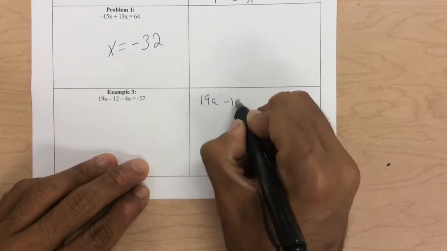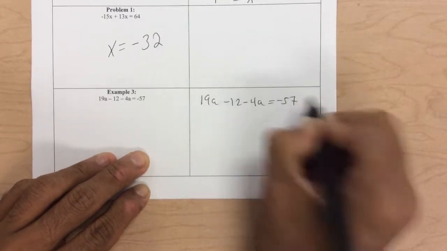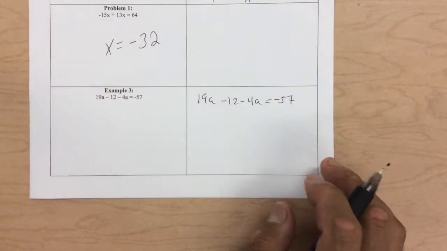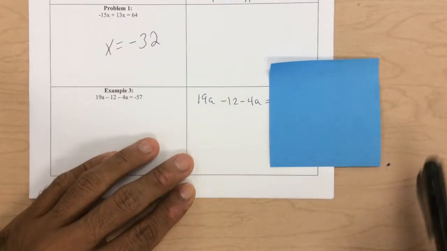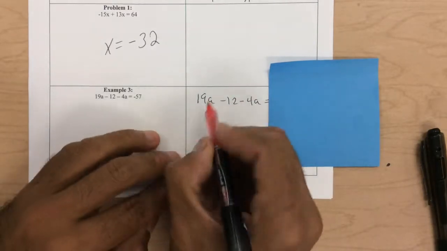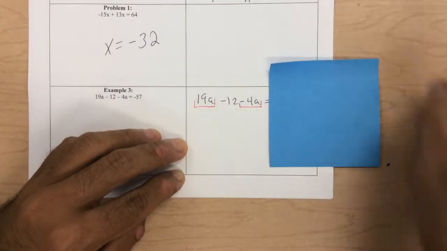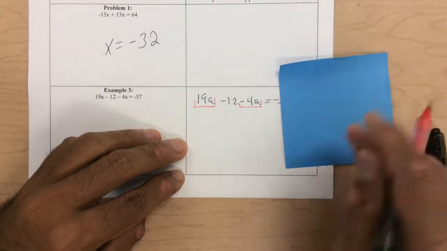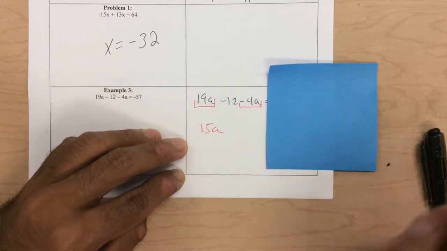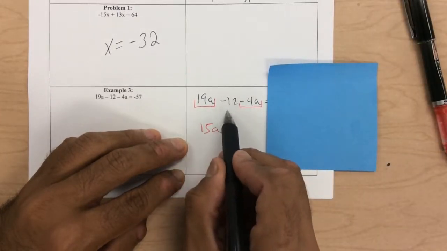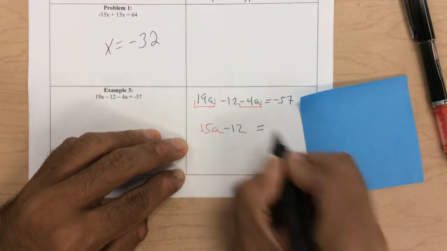19a minus 12 minus 4a equals negative 57. Okay, step 1, look at the left side of the equal sign and combine some like terms. Looking at the left side, I can combine the 19a minus 4a. So 19a minus 4a is 15a. There's nothing I can do with the negative 12, so I'm going to bring it down. And I'm also going to bring down my equal sign.